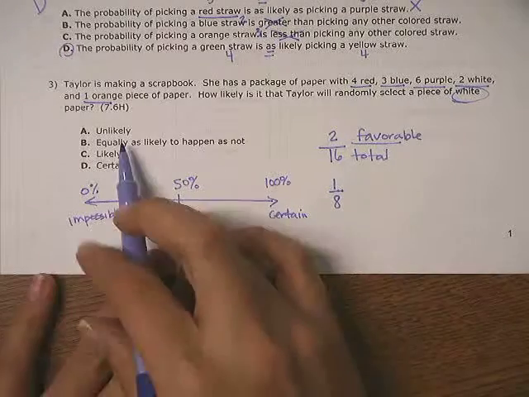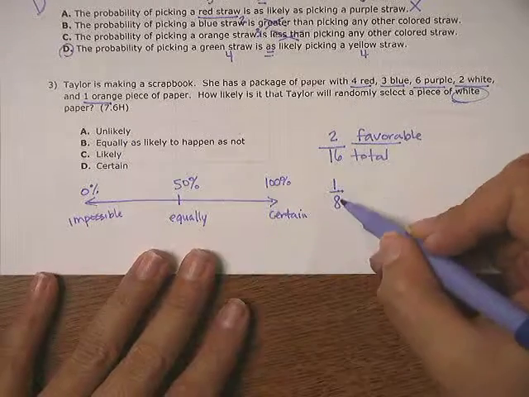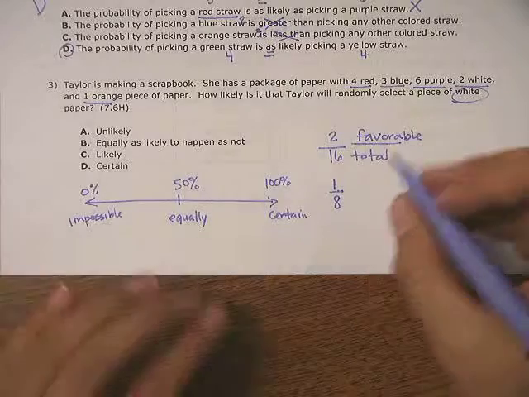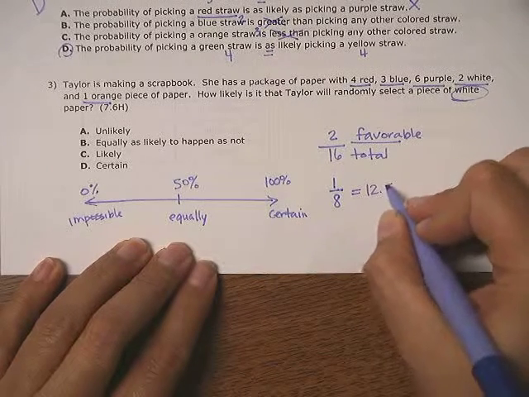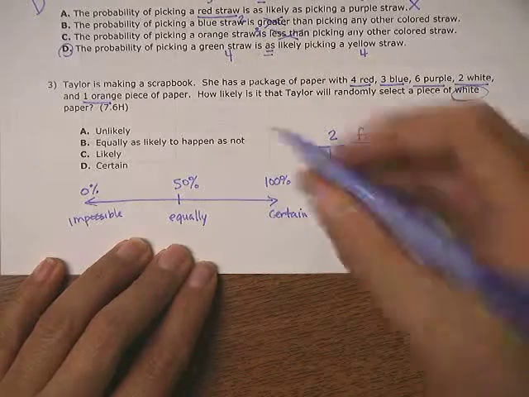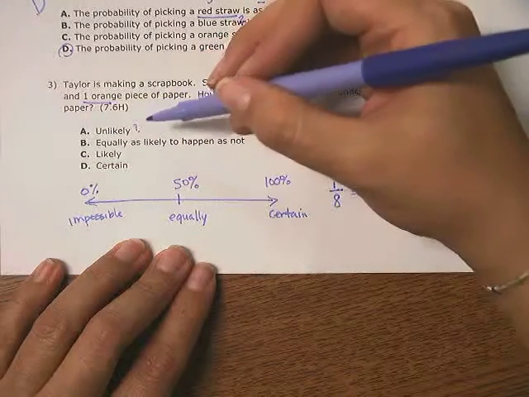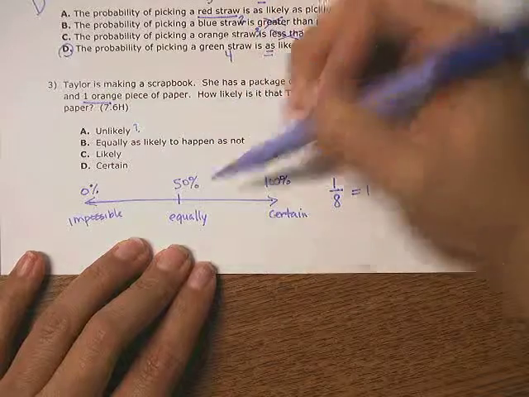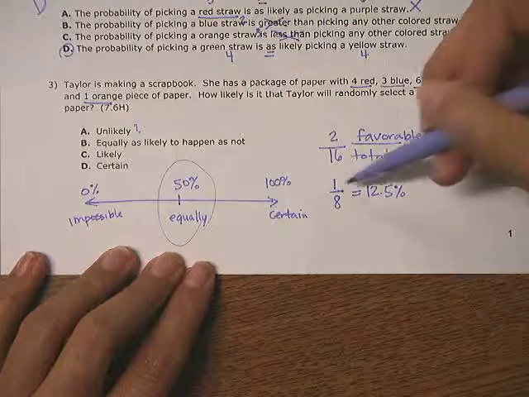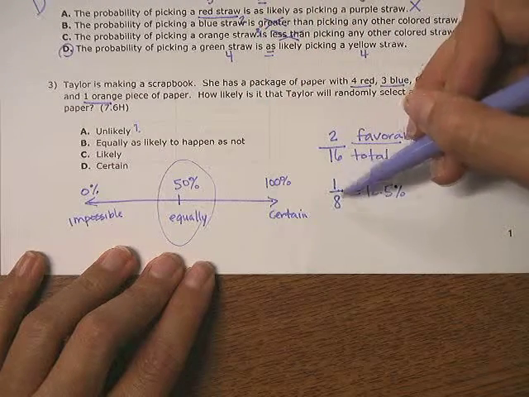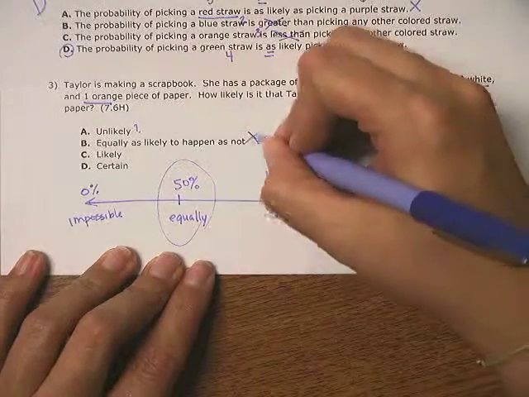So my choices are unlikely. If it's 1 out of 8, 1 out of 8 is a really small percentage. In fact, it's 12.5%. So I say that might be true. Let's put a question mark there. Equally as likely to happen as not. That would mean 50%. Well, in order for this to be 50%, it'd have to be 4 out of 8. So that is not true.